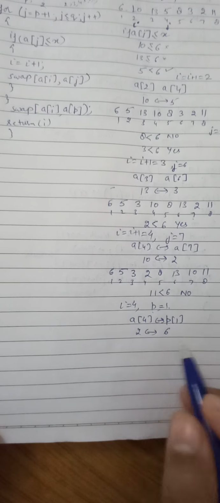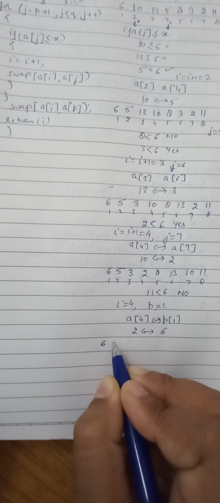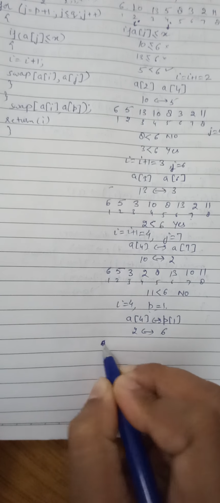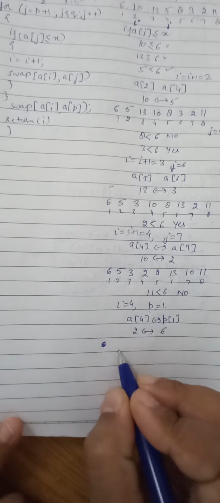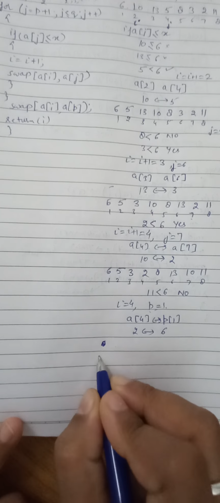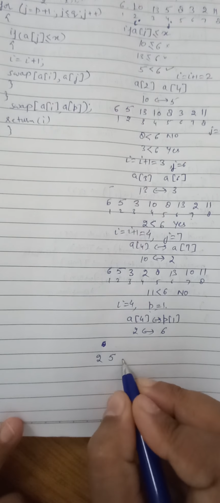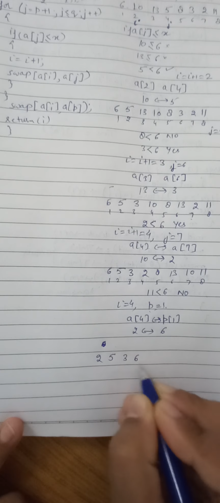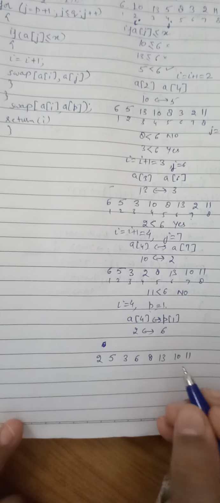Now what will be the array? After swapping, 6 will not be at the first position, because we swapped the pivot element with the 4th element. So the array will be 2, 5, 3, 6, 8, 13, 10 and 11.